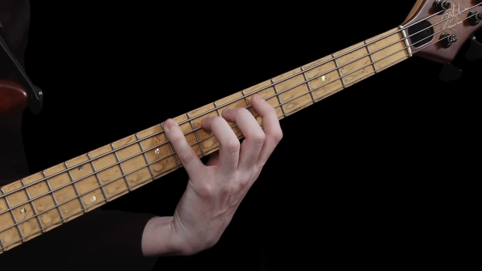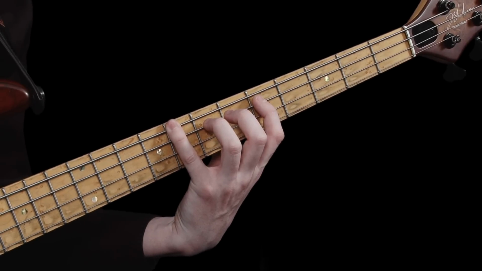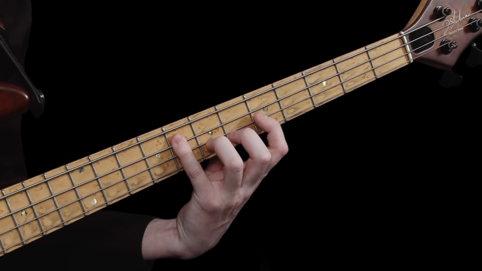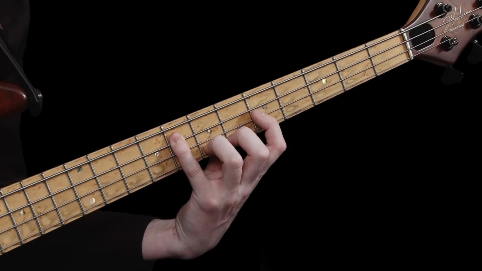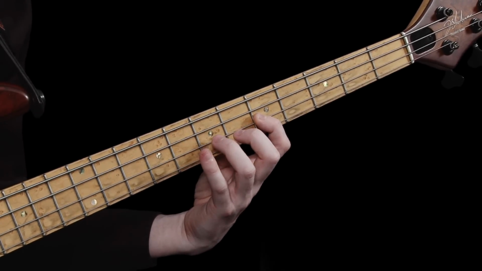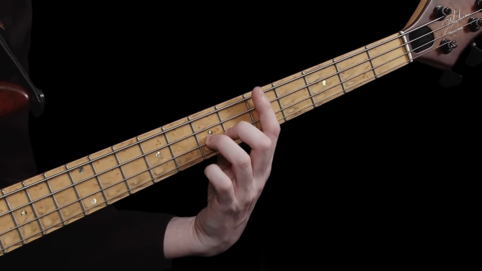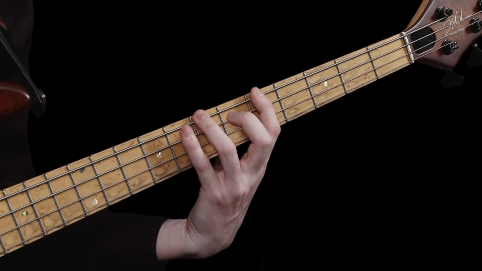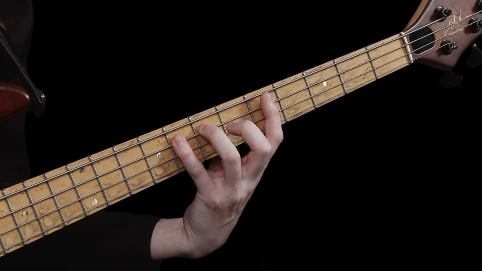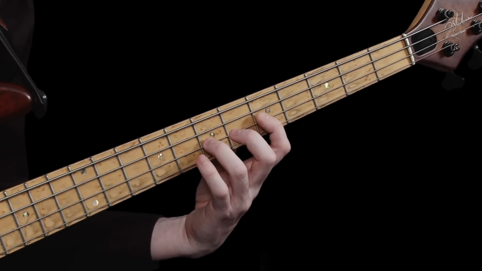Moving up a string, repeat the same fingering again to play the notes D, E and F. And this mode finishes up another string by playing the notes of G and A. So in sequence we've got A, B, C, D, E, F, G and A.